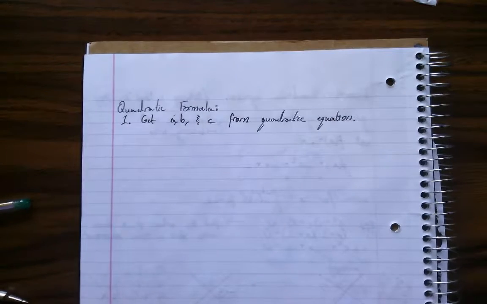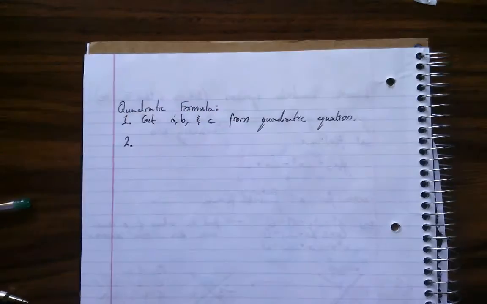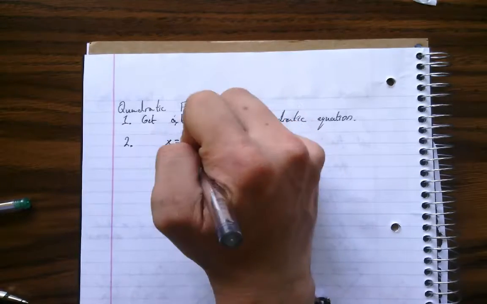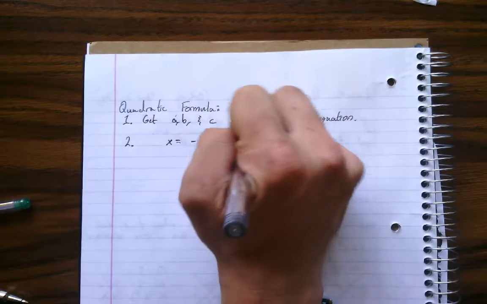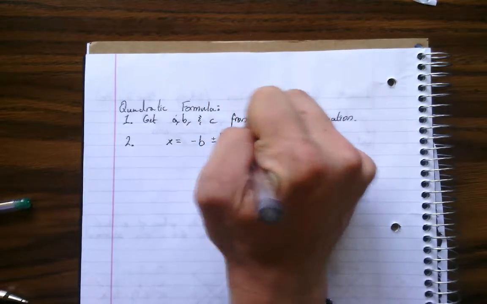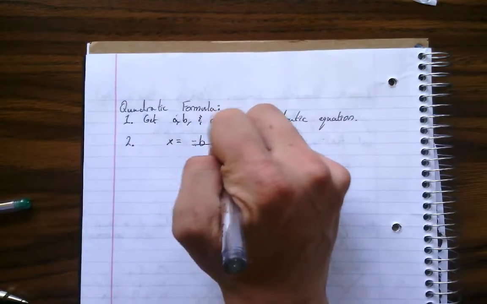Okay, so the second thing we do is then take those x equal to negative b plus or minus the square root of b squared minus 4ac, all divided by 2 times a.